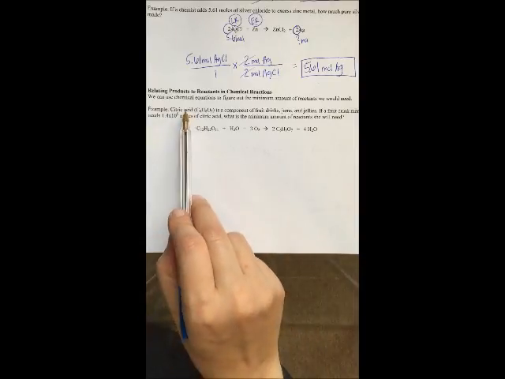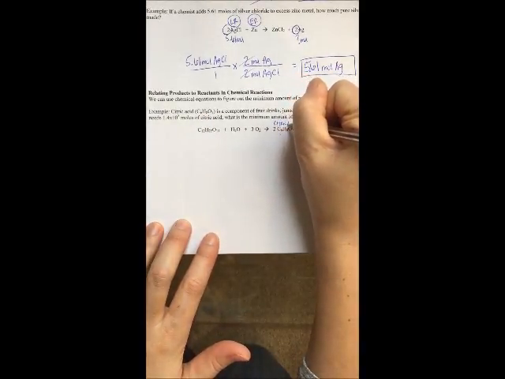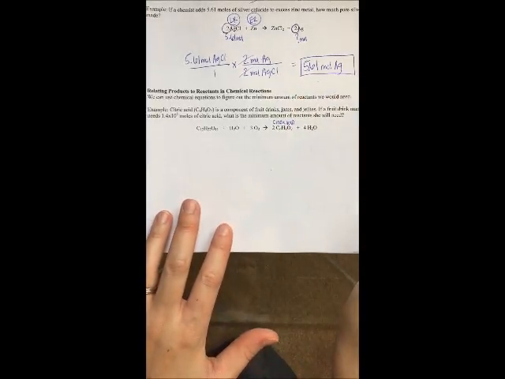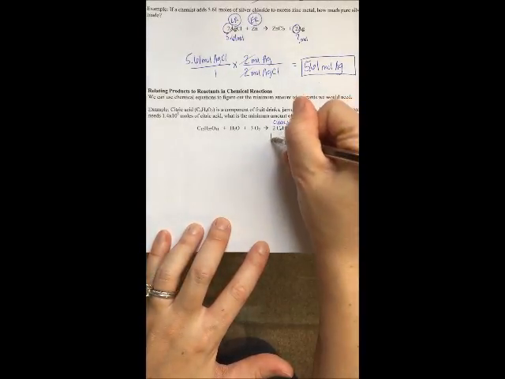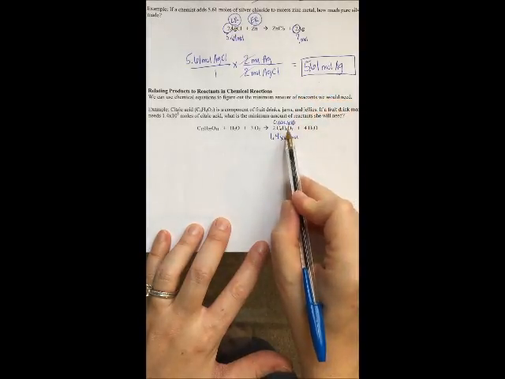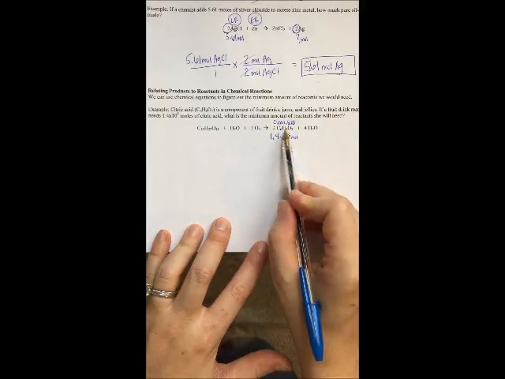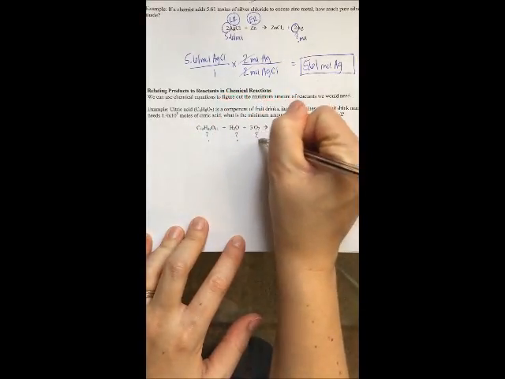So let's read through this question. It says citric acid with this formula. So this one's citric acid. It's used to make fruit drinks, jams, jellies. It's kind of sour. If a fruit drink manufacturer needs 1.4 times 10 to the 5th moles, they need that much product, how much of the reactants will they need to make that? Because they didn't say which reactant, we actually need to do all 3 of them.